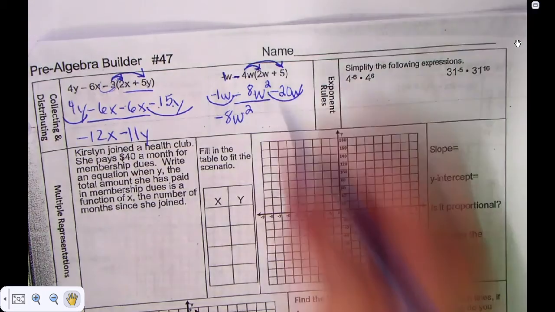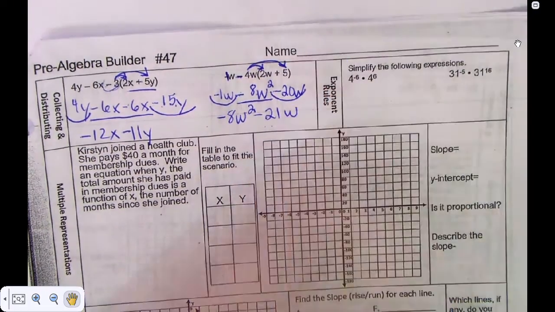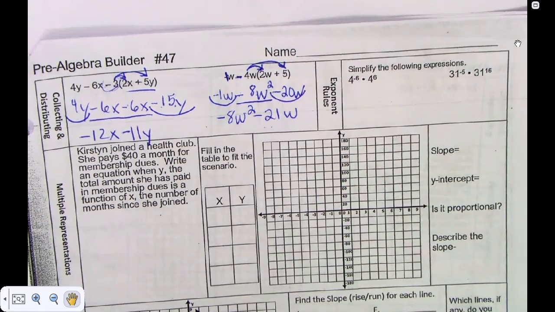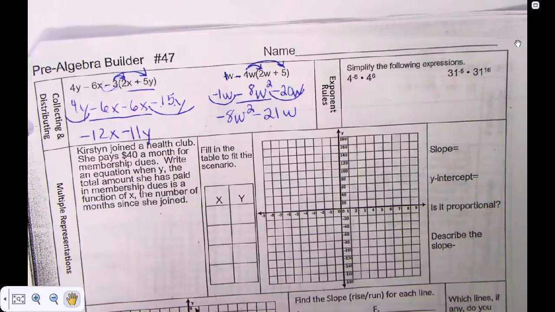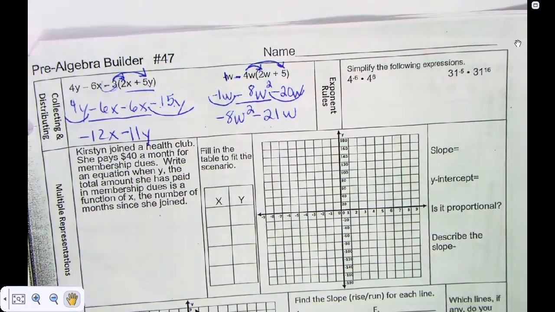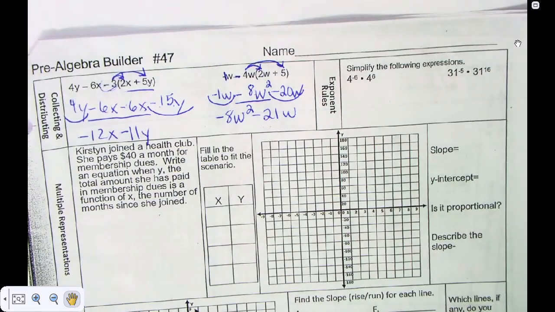That's taking way too long. Guys, if the signs are the same, look at me. Everybody focus on what I'm saying. If the signs are the same, just add them. Negative 1, negative 20, negative 21. You don't even need to clickety-clack over there. Come on. The signs are the same. Add them. By this time of the year, that should be just boom.